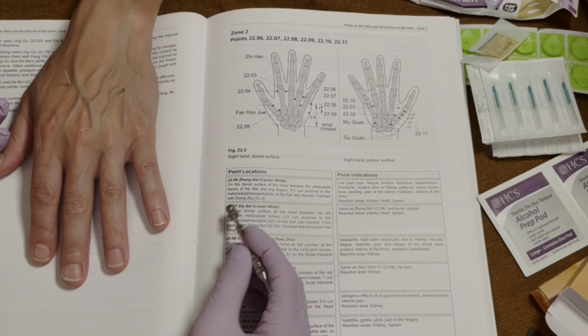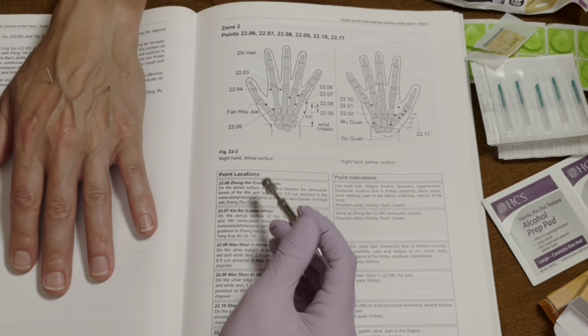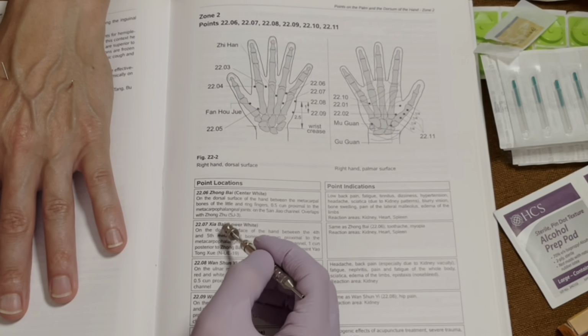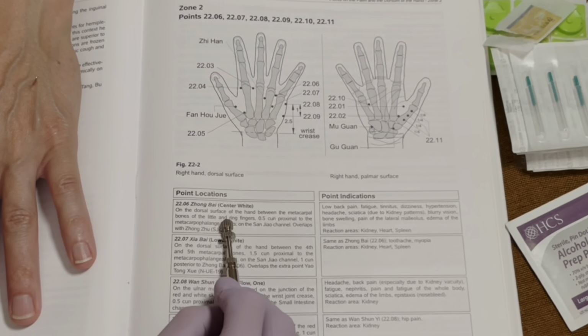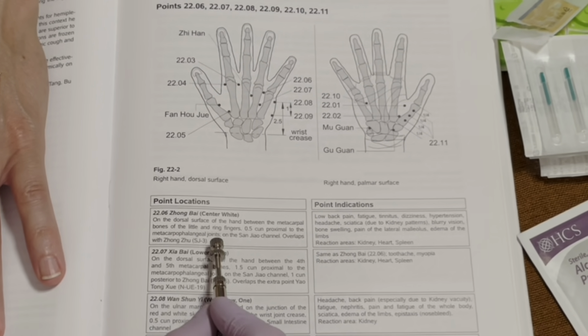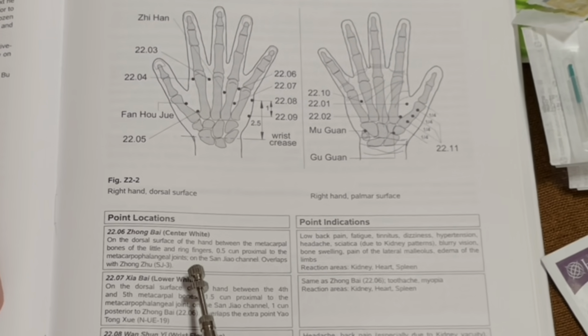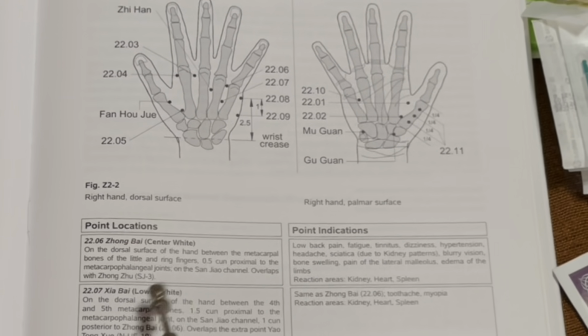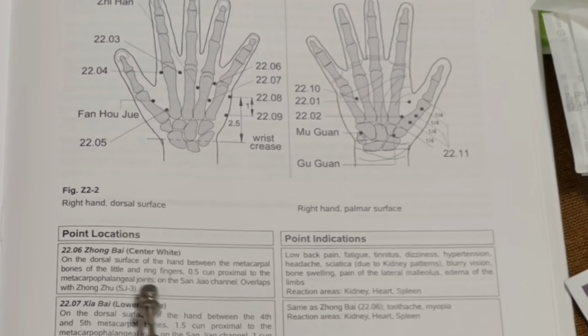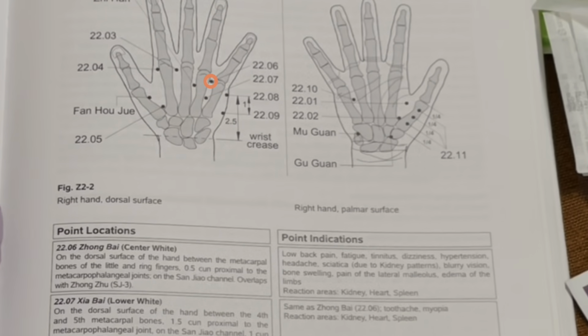And then the last point that is on the dorsum here in this point set is Zhong Bai, or center white. This is on the dorsal surface of the hand between the metacarpal bones of the little and ring fingers, 0.5 tsuen proximal to the metacarpophalangeal joints on the Sanjiao channel. It overlaps with Sanjiao 3. So this one is a little bit forward.